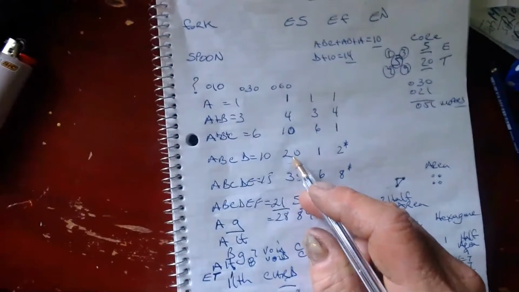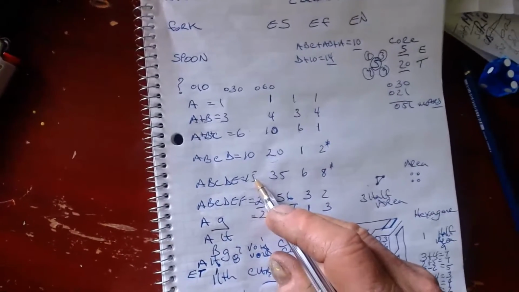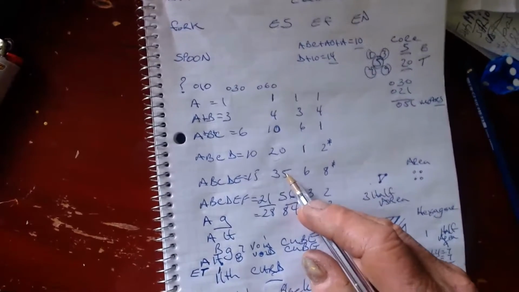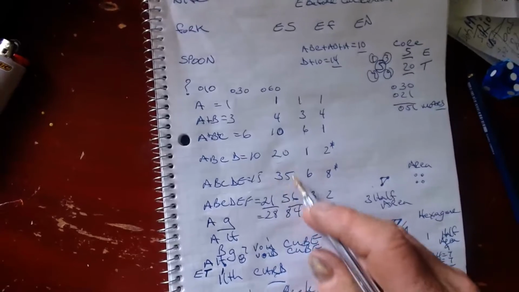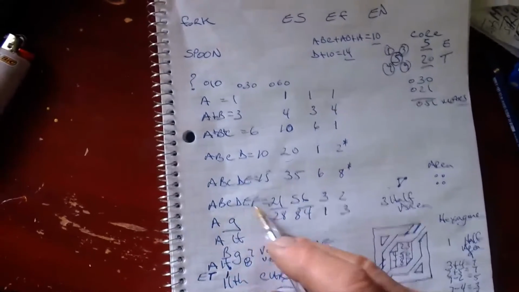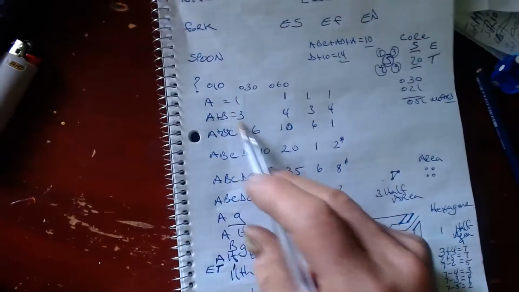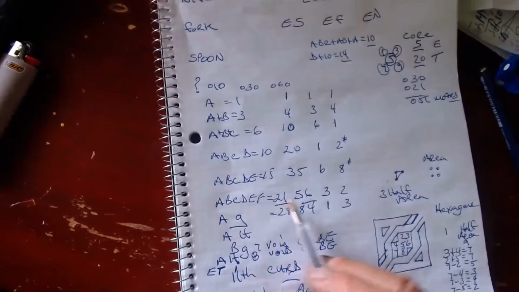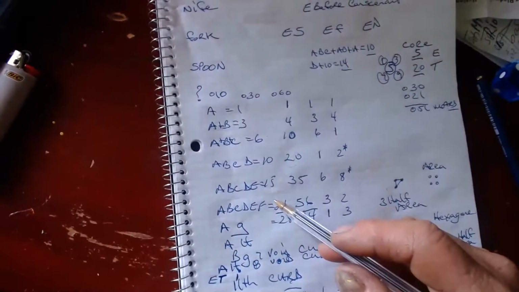Adding up Fibonacci style. And then we get ABCDE equals to 15. And now we got 35. And that's where I said everything should end on 35. But we have ABCDE, which is the reverse side. What is the reverse side of A? It's ABCDEF. 21 is the reverse of 1, and that's 22.